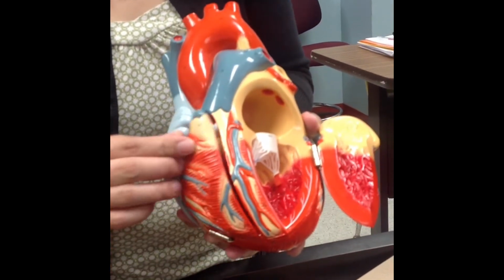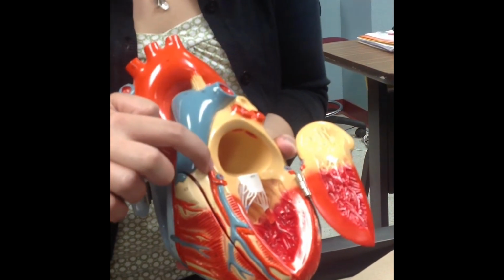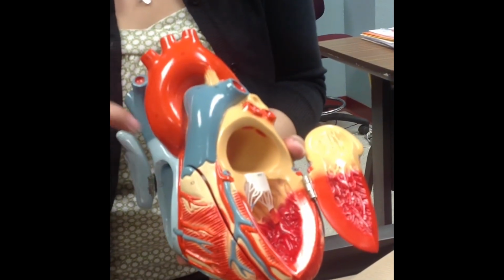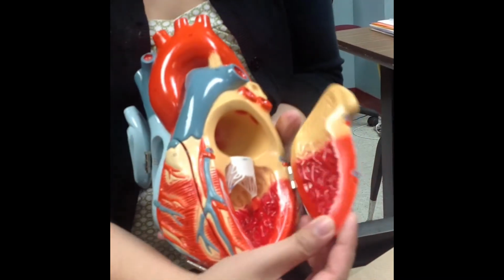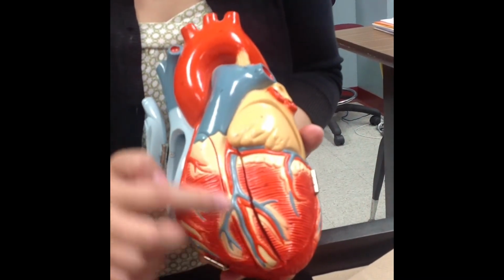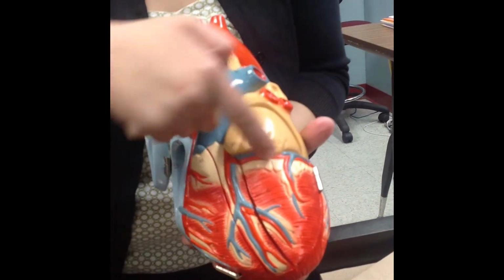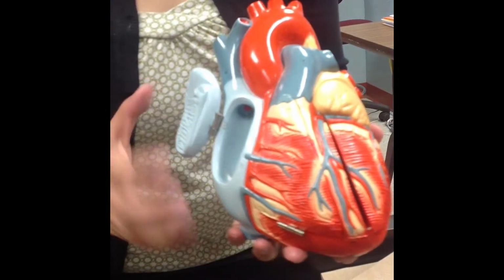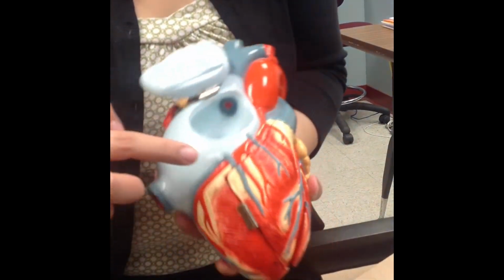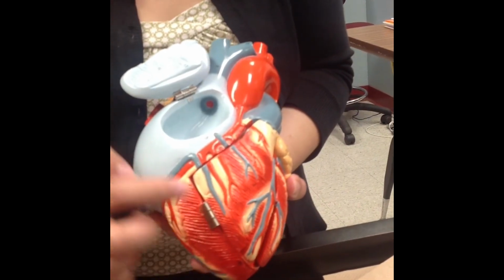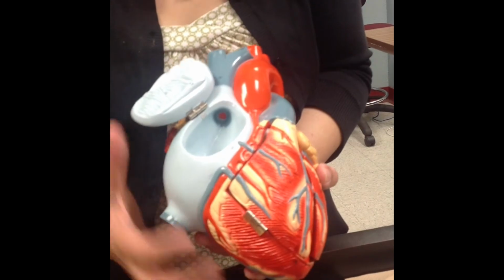Okay, now when it comes to coronary circulation, this little stump, that's the left coronary artery. This is your anterior interventricular artery. Anterior interventricular is paralleled by the great cardiac vein, and this is your circumflex artery. On the right, this is your right coronary artery. This is the marginal, and the marginal artery is paralleled by the small cardiac vein.